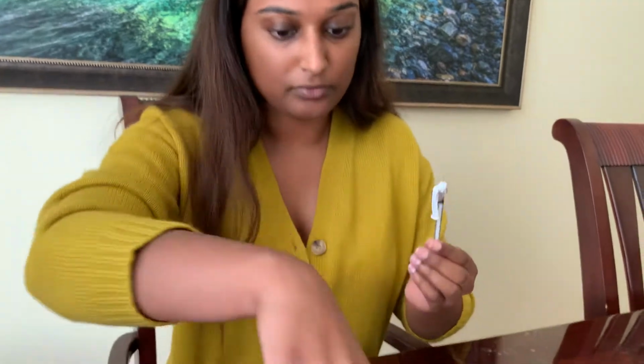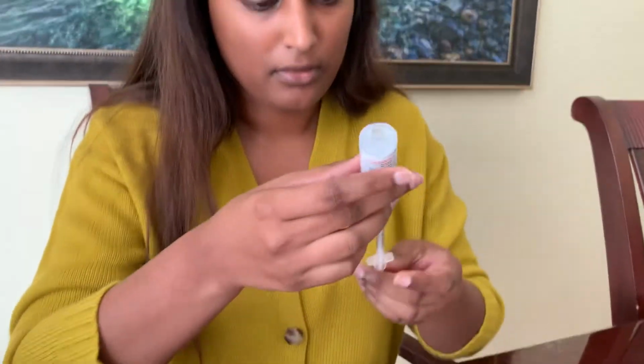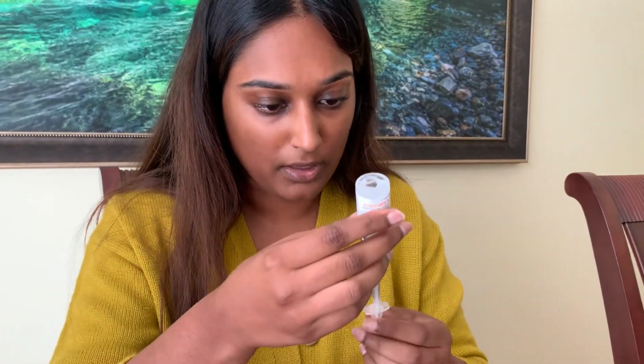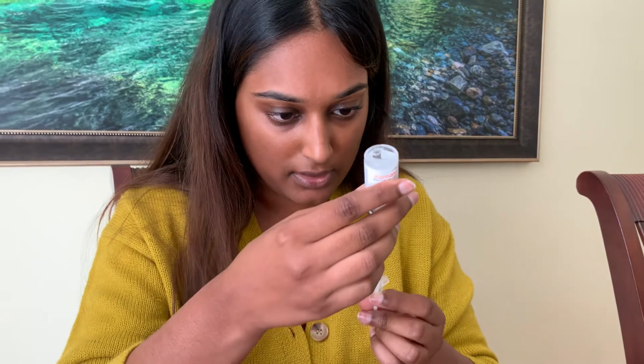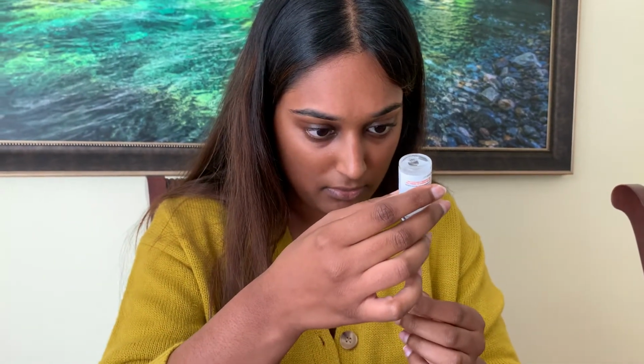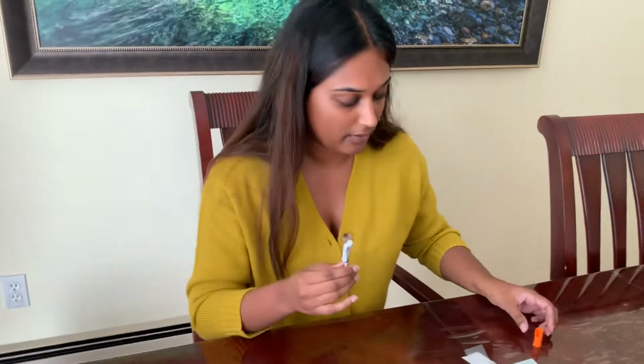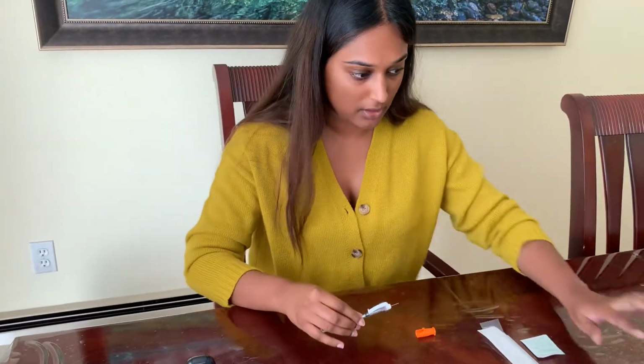Okay, and so all together it will be 26. I did the 4 of the other one, and then 22 of this. So 26 all together, as you can see. I don't have any air bubbles, so I don't need to get rid of it, but if I did, then I would.